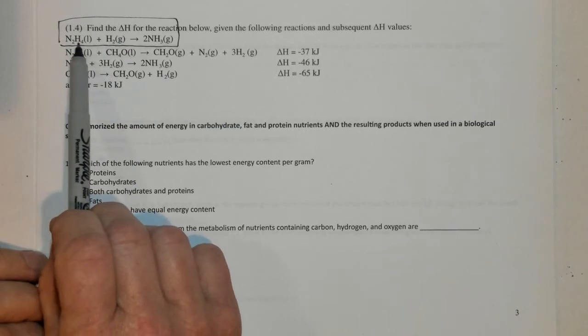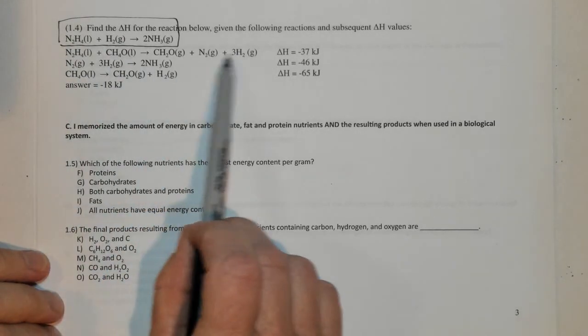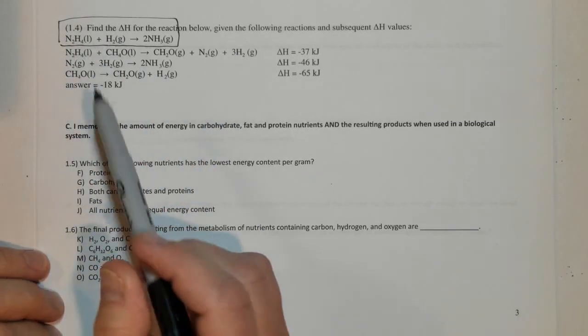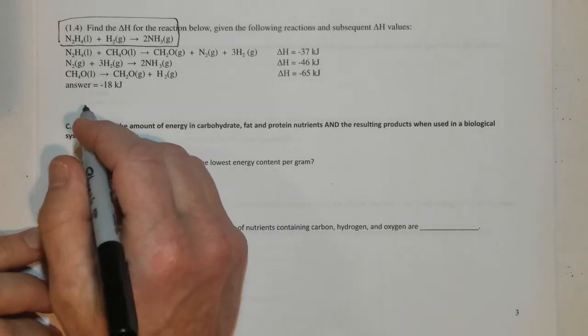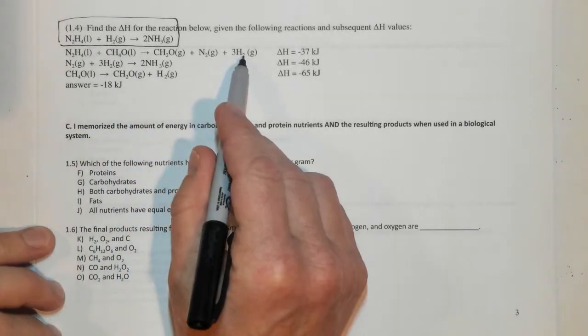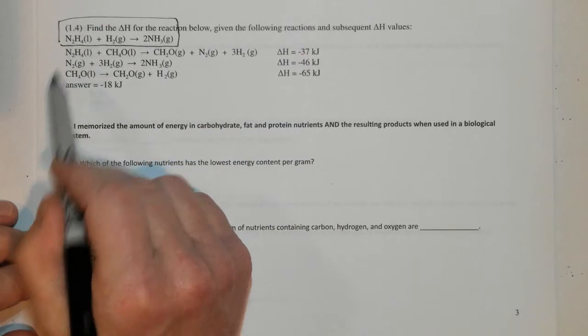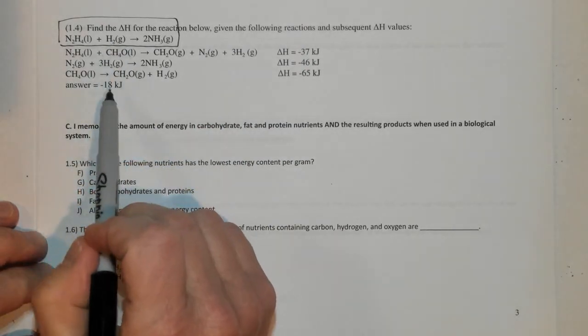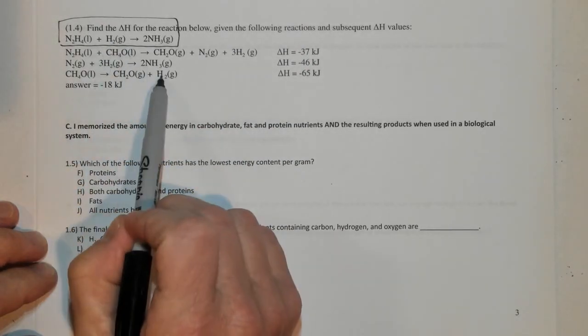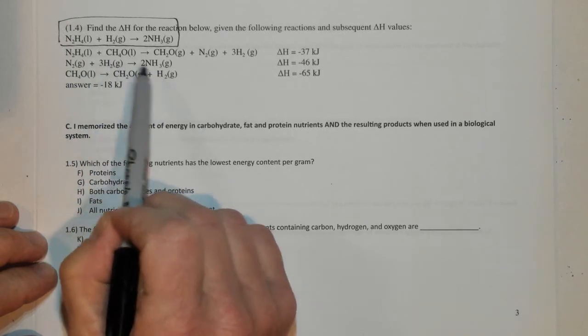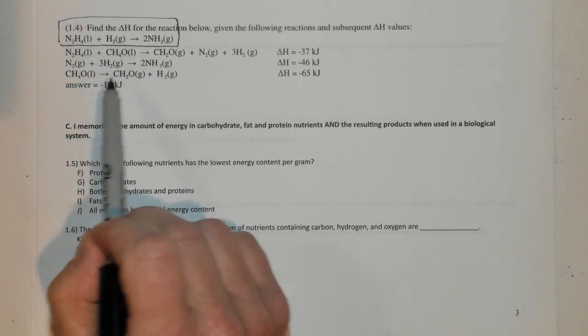And so let's start with N2H2. And it looks like the only place I have N2H2 is in the first reaction. So let's keep that one the same. I'm not even going to rewrite it. I'm just going to leave it there because it's the correct number. H2, it looks like I have some H2s right here and also H2s right here. Since they're in 2 reactions and I only need 2 of them, somehow they've got to cancel out.